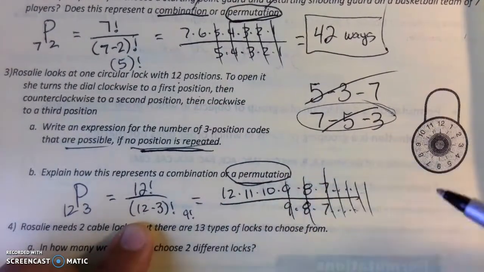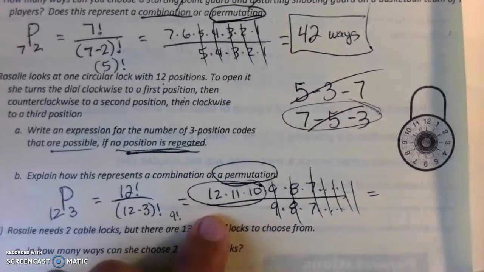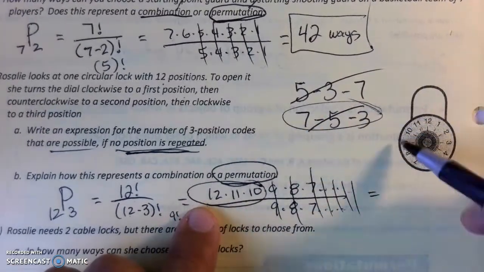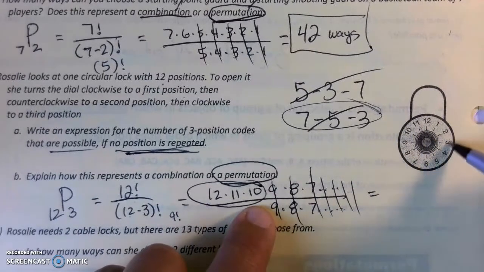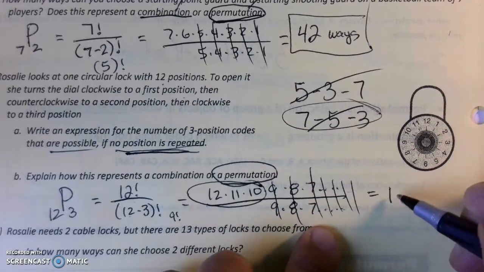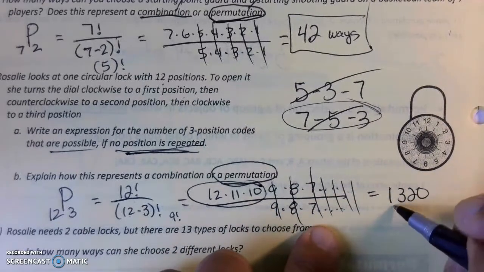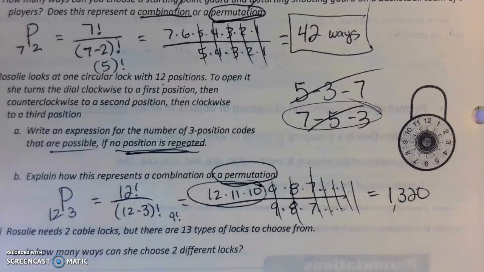And really, that's how many different ways you can solve this problem. It's 12, because there's 12 one way, minus one more number, 11 this way, and then minus another number, there's only 10 more options this way. So using this, there are 1,320 permutation combination locks that can open this guy.